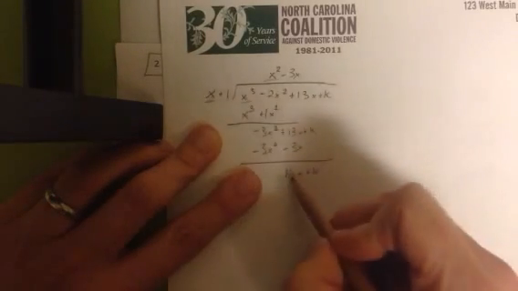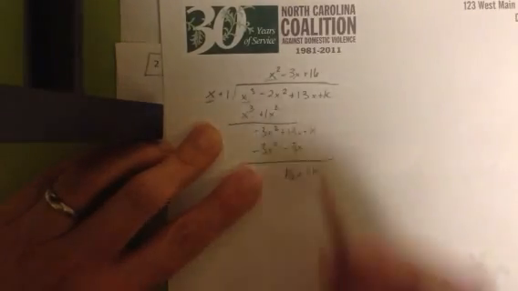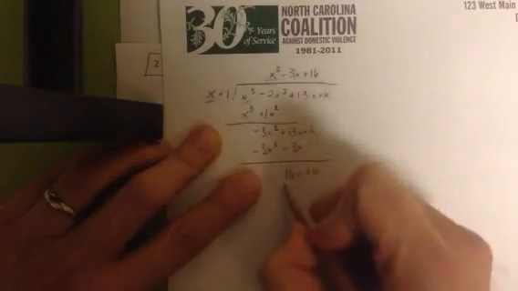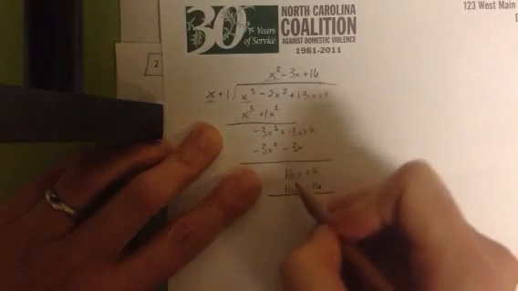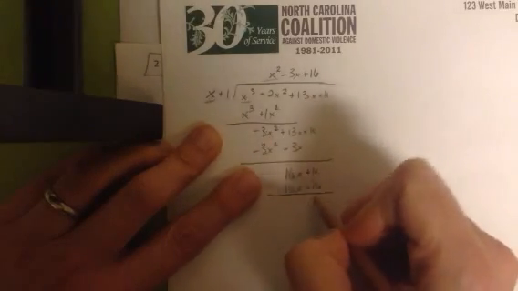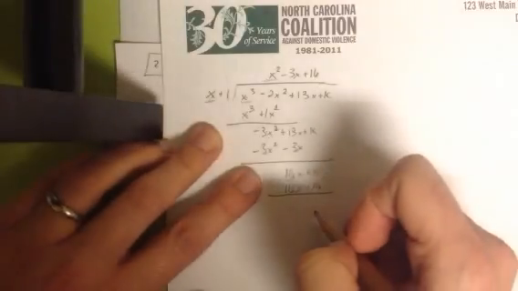What do I multiply x by to get 16x? I multiply by 16. So again, distributive property, 16 times x is 16x. 16 times 1 is positive 16. And here, now the problem is I need to subtract down. And I'm like, k minus 16.